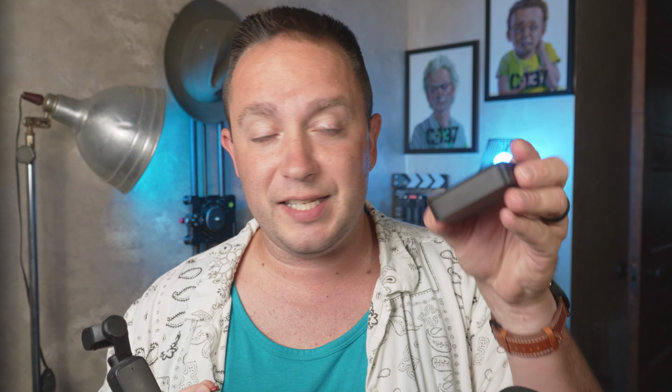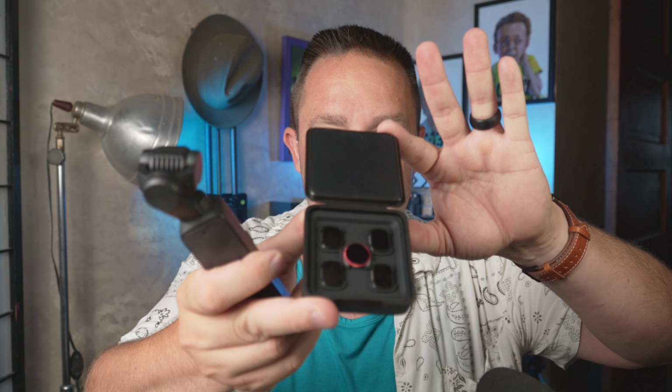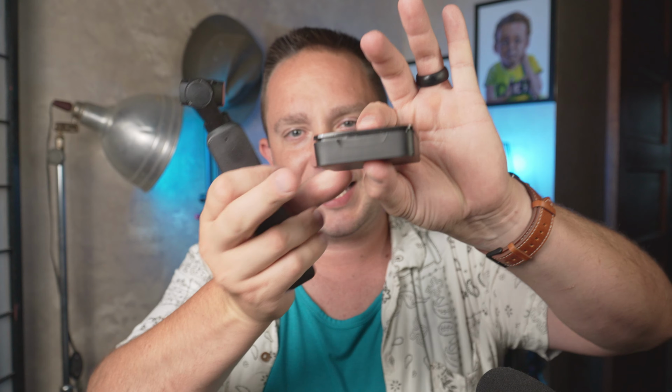I have other PGY Tech products and I like them. So the PGY Tech one comes in this cool little case. This is gonna be my carrying case for all my NDs for the Osmo Pocket 2, because I like the little carrying case it gives. It clamps shut. I feel like it'd be semi-waterproof, and it's a little bit better than the one that my other ND filters had.